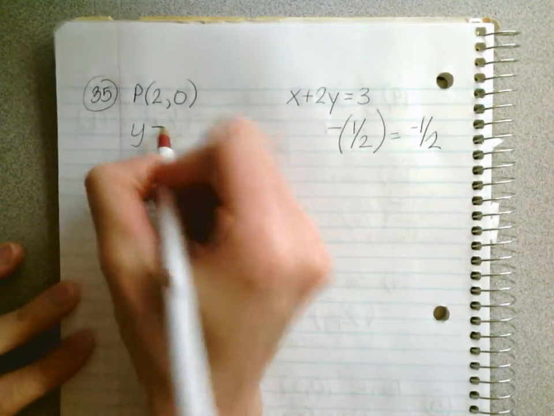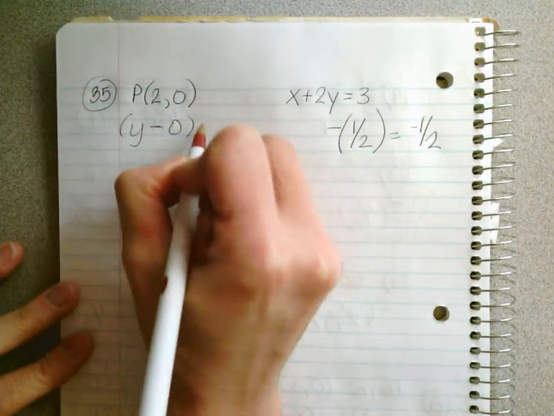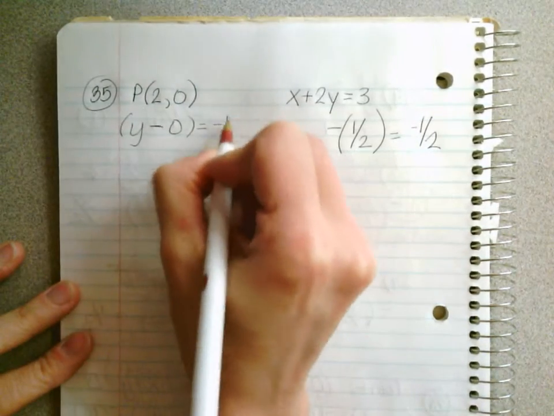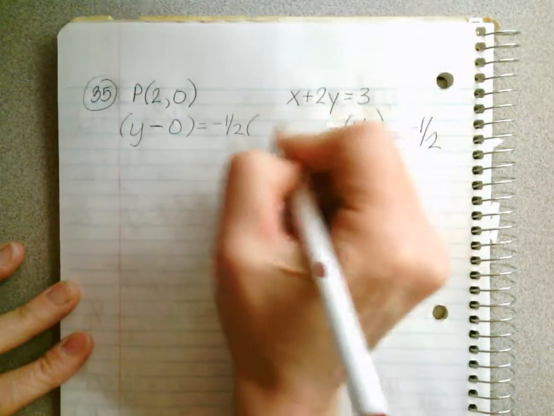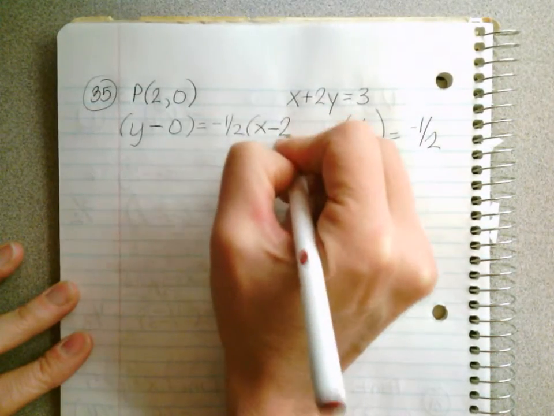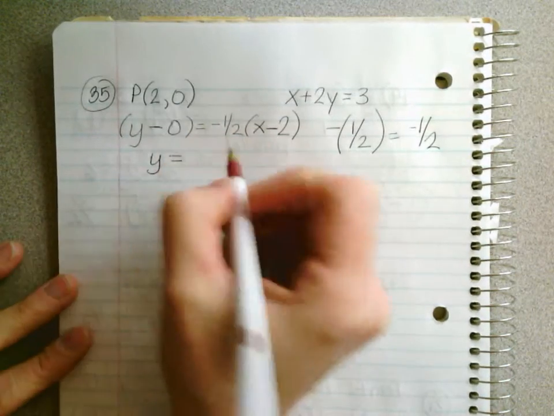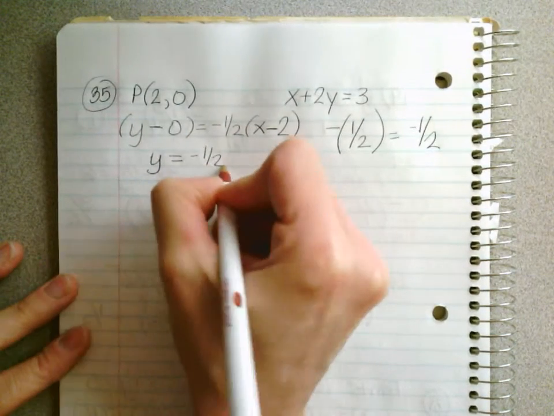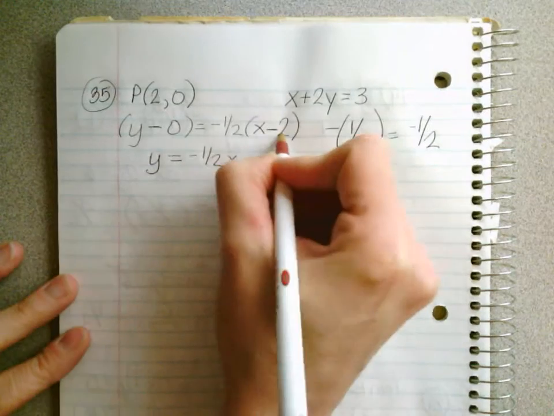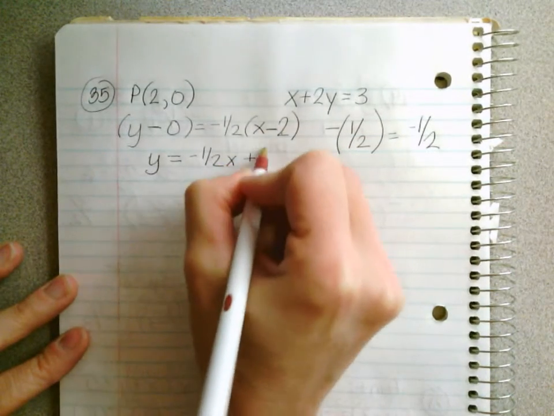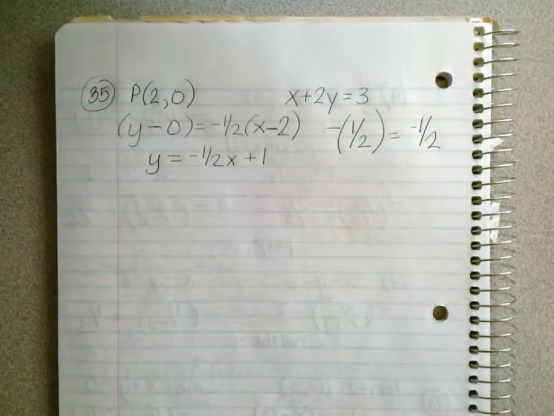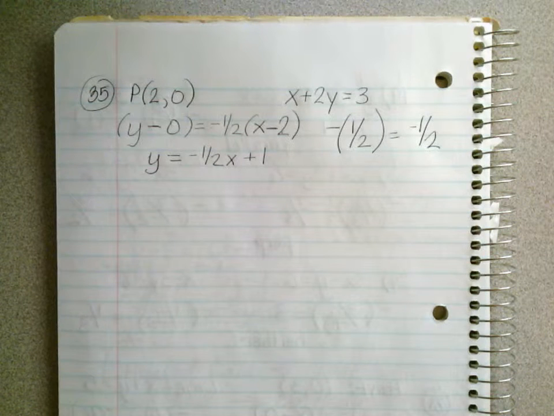y minus y1 is equal to the slope times x minus x1. y equals negative 1/2 x plus 1. And they want it in standard form, don't they?